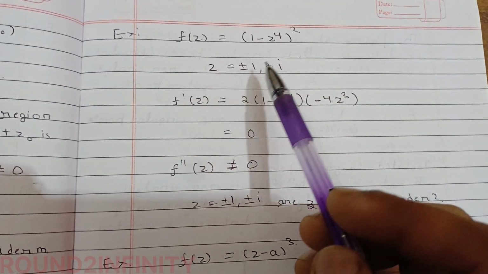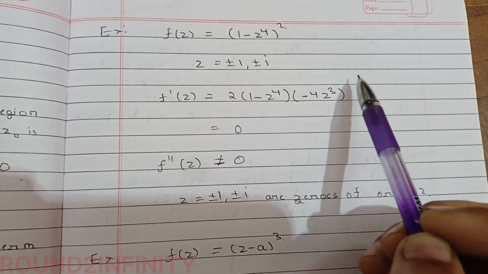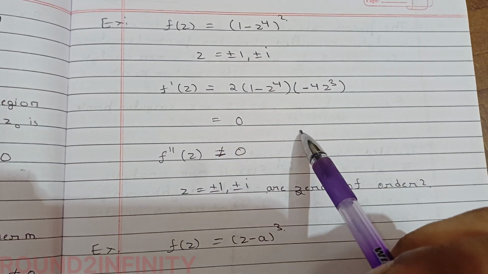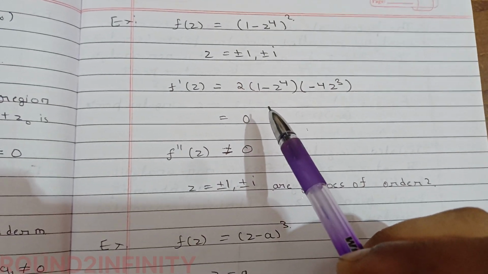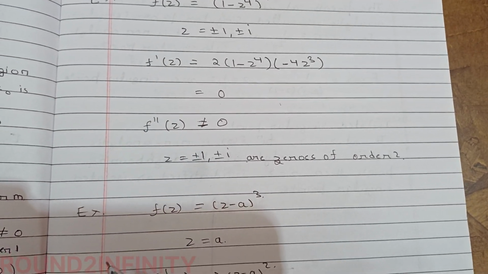So let's find the next order derivative. f''(z), if you find, means the derivative of this, then that will not be 0 at these points. Means whatever you will get, that will not be 0 at these points. So we'll call these points zeros of order 2.